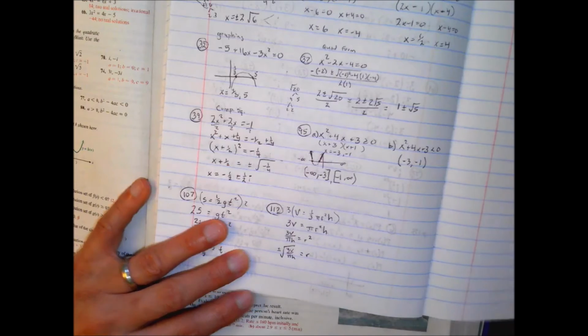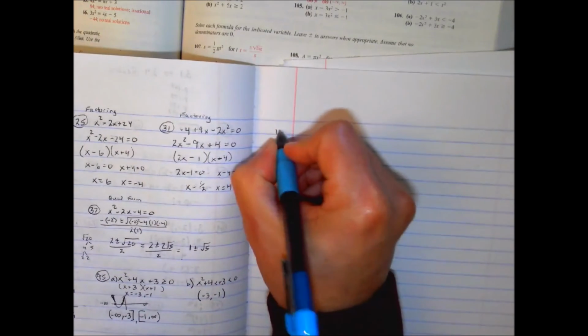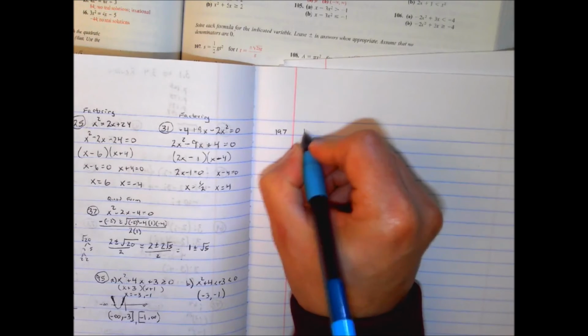And then the last page, page 197, we had to do number 17 and then number 28.